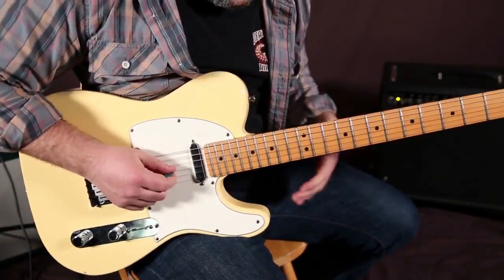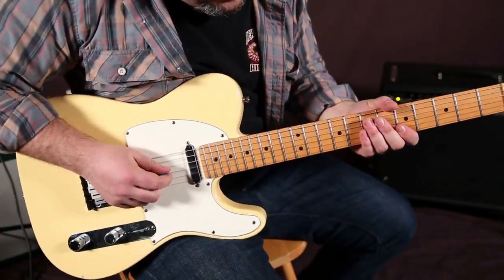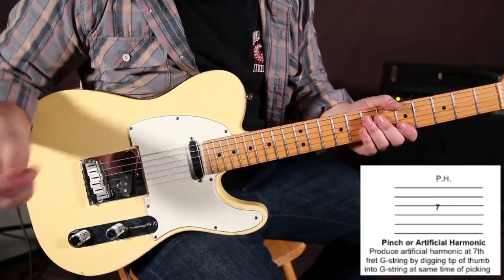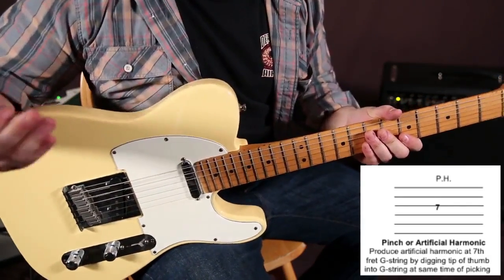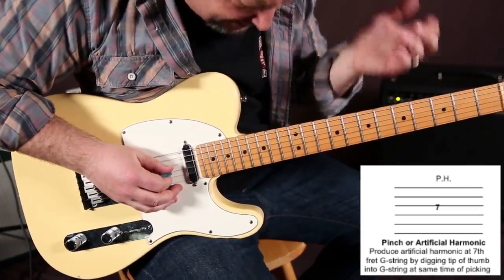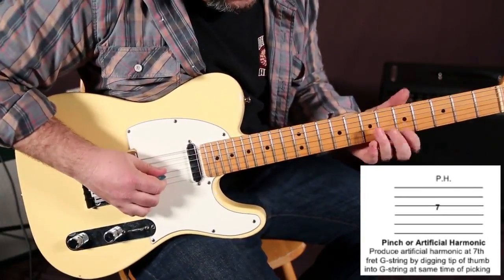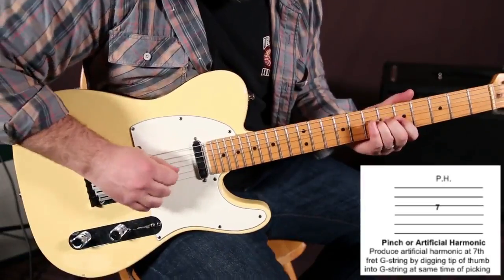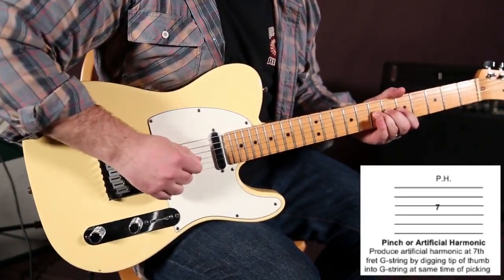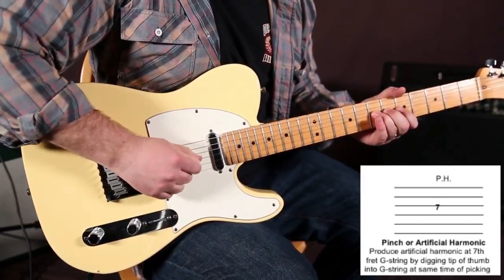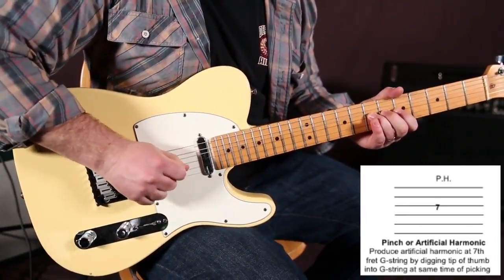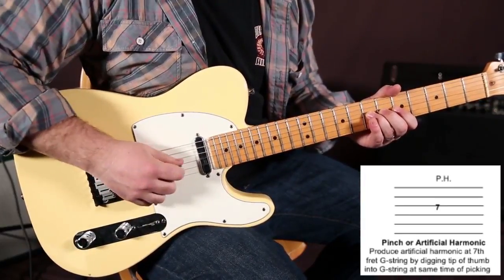Now when you see the PH, that's the pinch harmonic, which really it helps to have a lot of distortion, but it's also a trick not just of metal guys, but also guys like Billy Gibbons from ZZ Top. So if we look at the 7th fret on the G string there, and it's saying pinch harmonic, that's the sound of the pinch harmonic as opposed to the normal note.